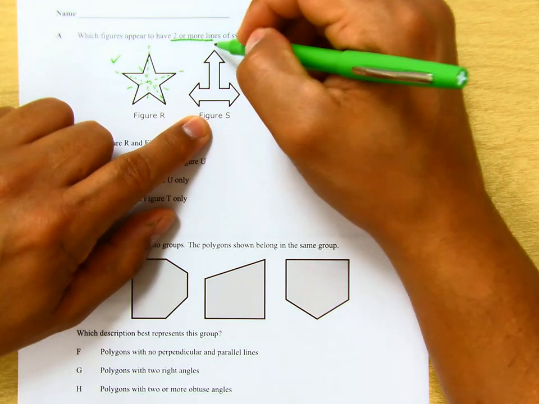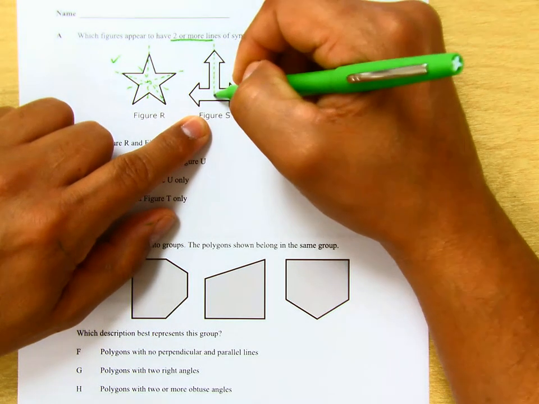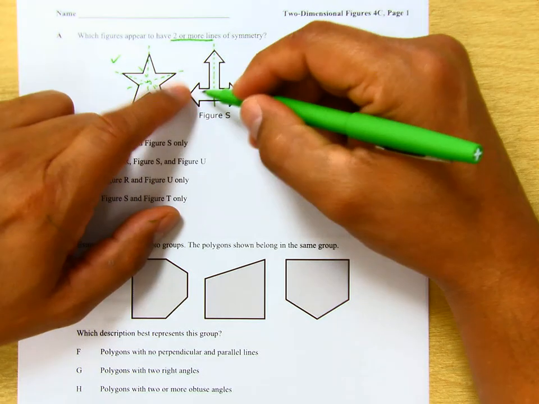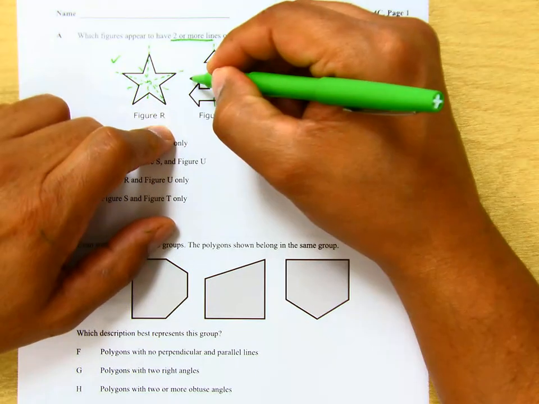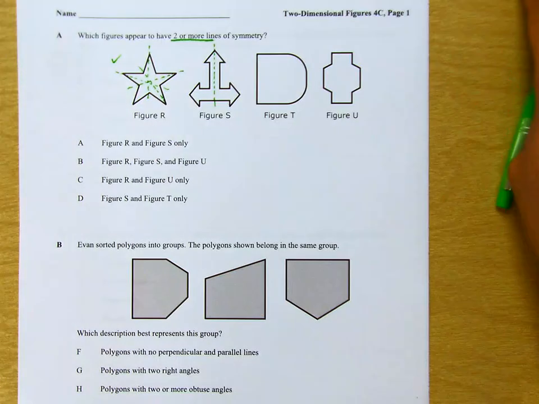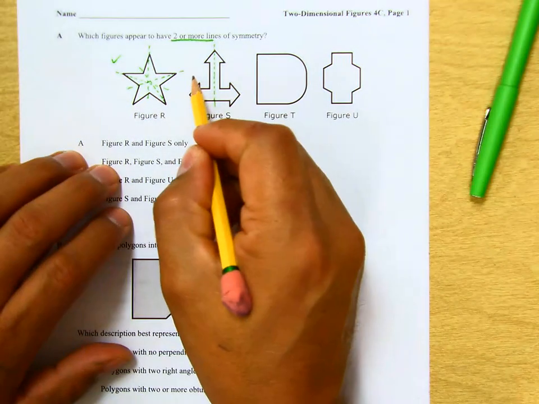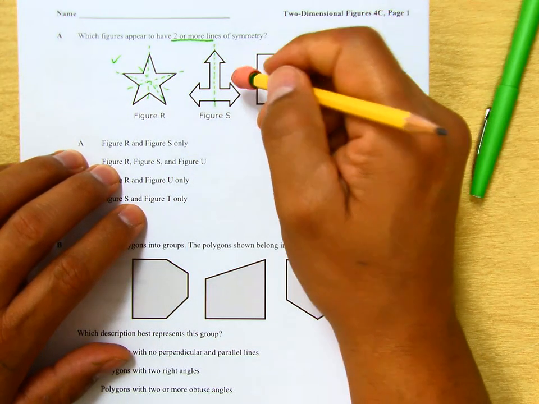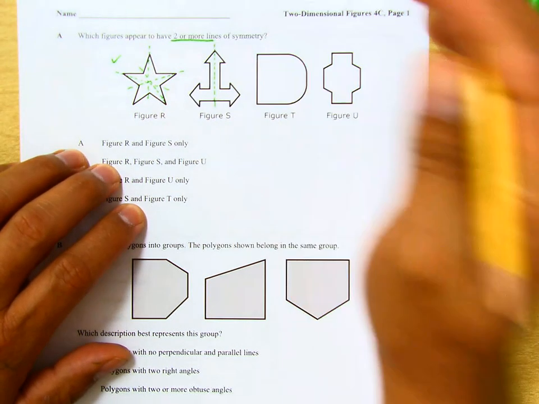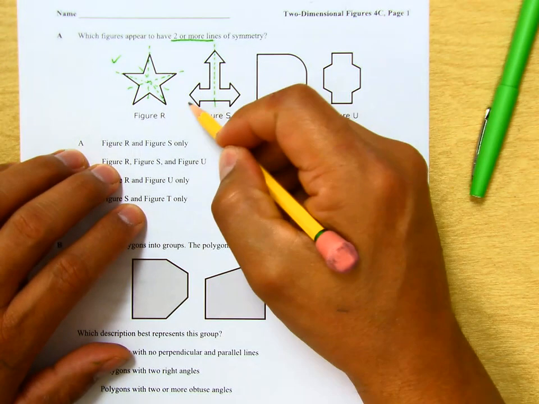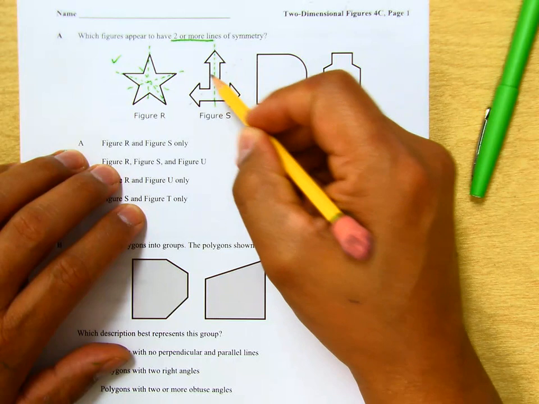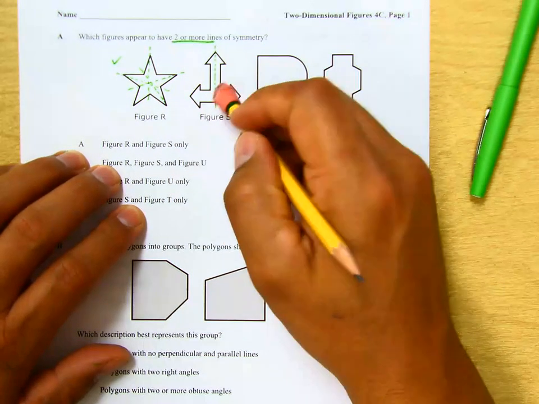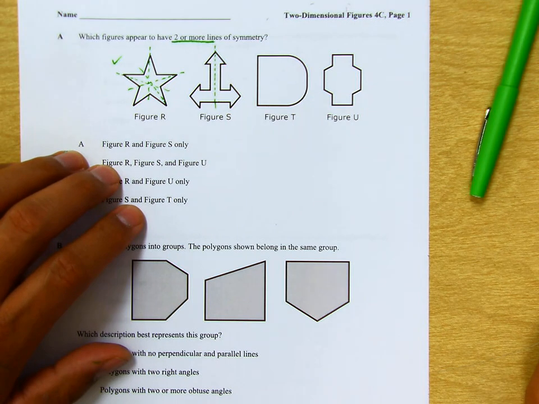Now figure S, I know if I fold it down this way, these two sides are mirroring each other. They're the same as each other. But if I was to make a line of symmetry this way, these two parts are not mirroring each other. They're not congruent. So that cannot be a line of symmetry. If I try to go diagonal, these two parts are not congruent. So figure S only has one line of symmetry.